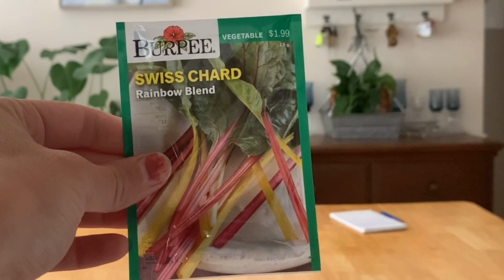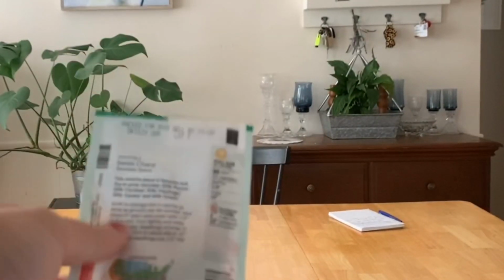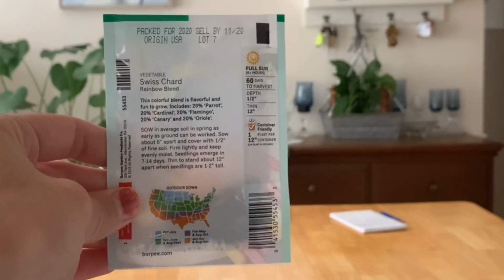I feel like people make this super complicated, and it definitely can be. You can get really deep into garden planning, but when you're first starting, the easiest way to do it is just to look at the back of your seed packet. To show you what I mean, I'm going to show you a seed packet. Here I have some Swiss chard that I plan on planting this fall, and I'll show you what it looks like on the back.